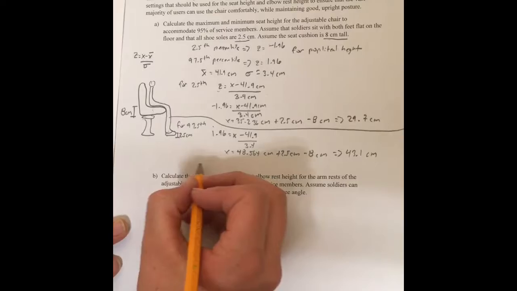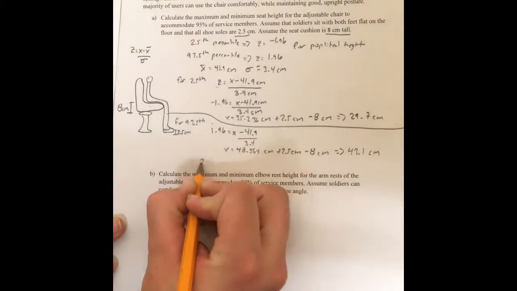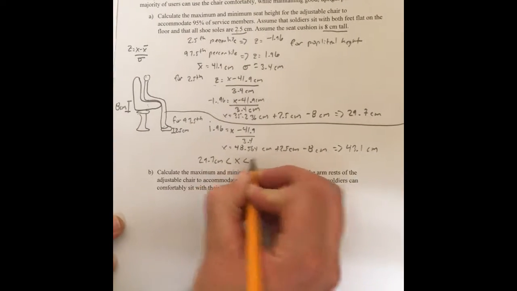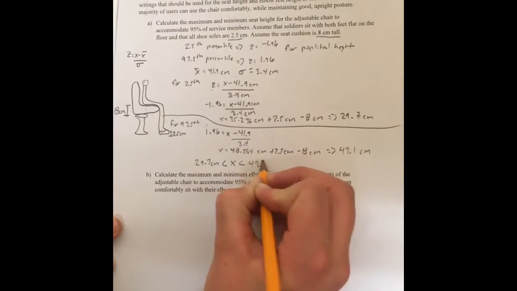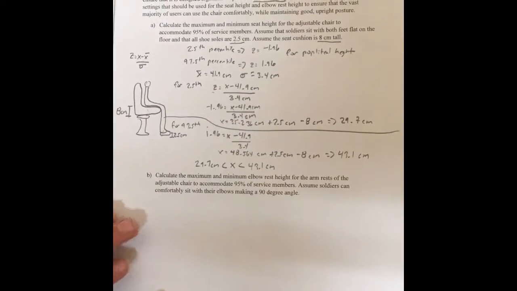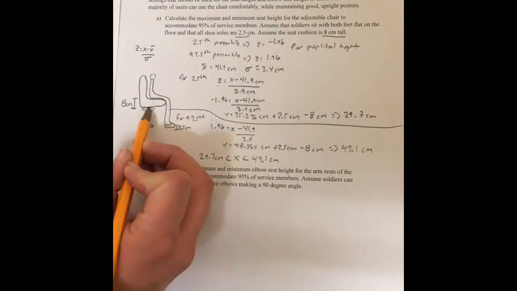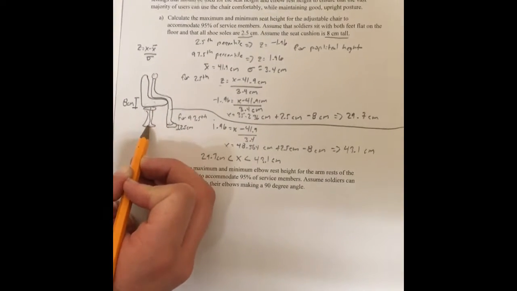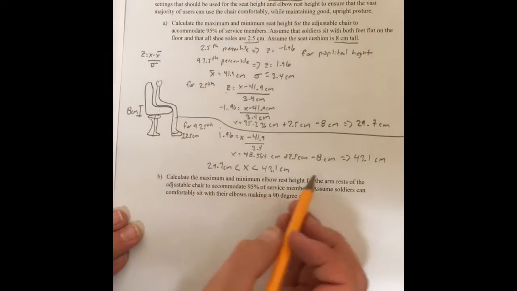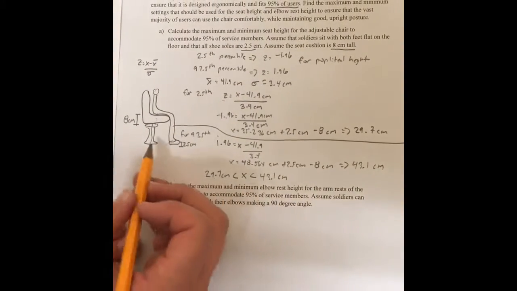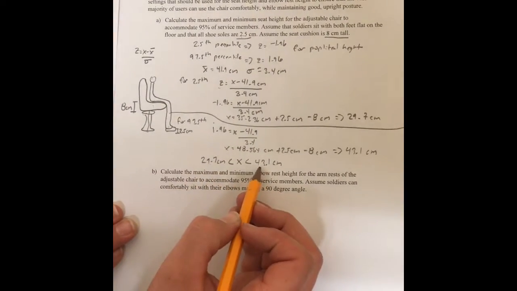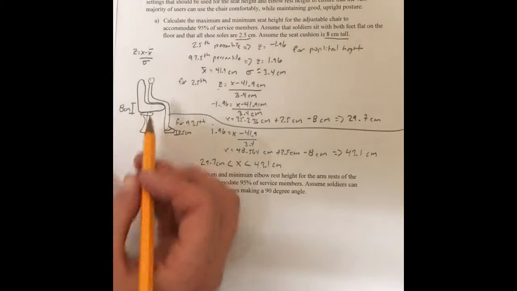So the lowest setting of the chair height should be 29.7 centimeters, and the highest should be 43.1 centimeters off the ground to ensure that 95% of soldiers can comfortably use the chair. So that's this height right here from the base of the cushion to the floor should be within this range. So the lowest setting is going to be 29.7 centimeters. The highest setting is going to be 43.1 centimeters.